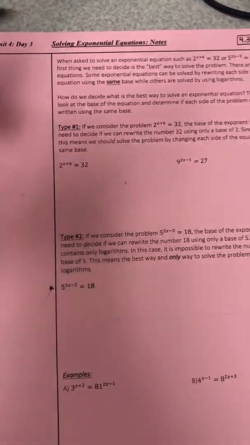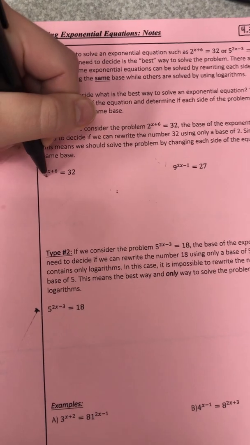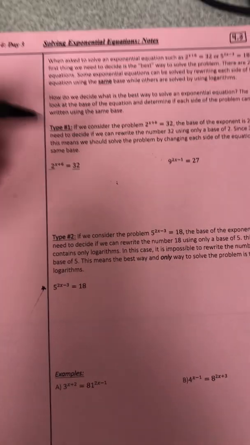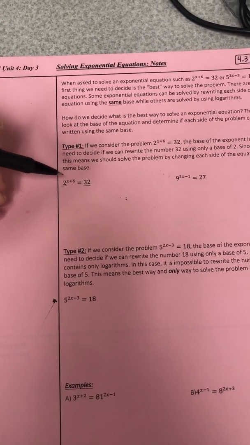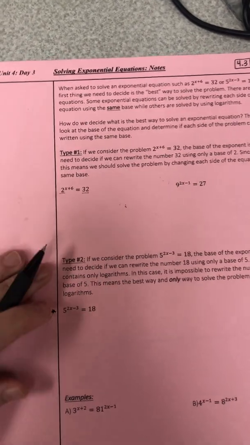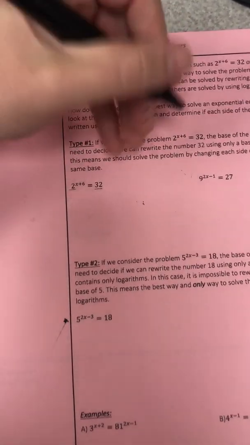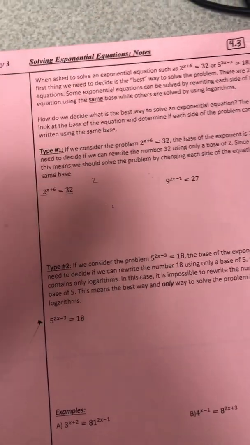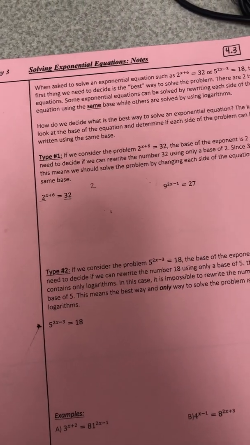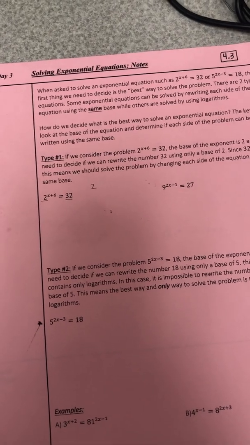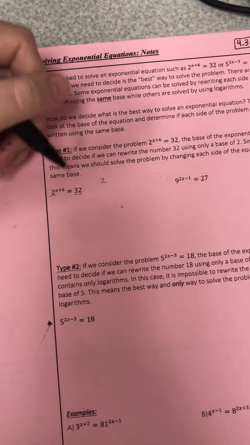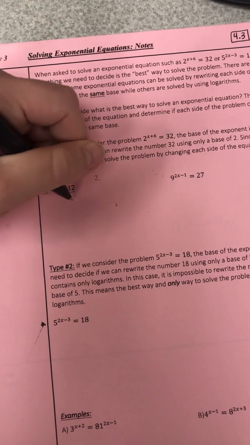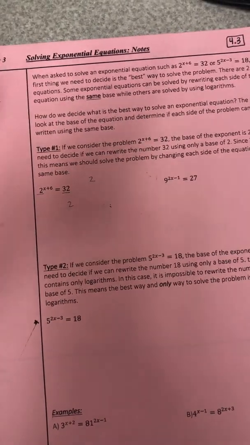What I mean by adjust bases is I'm talking about the 2 and the 32. So 2 to some power x plus 6 is equal to 32. Luckily, if we put 2 to a certain power, it does equal 32. Now, you can kind of just guess and check and solve this one. But when we do this, we'll change the base of 32 to 2 to some power.